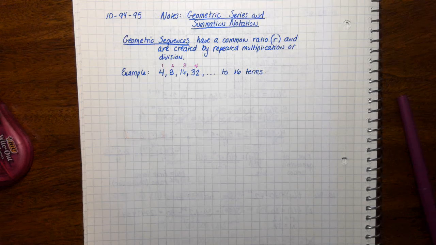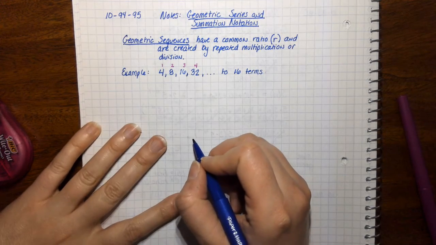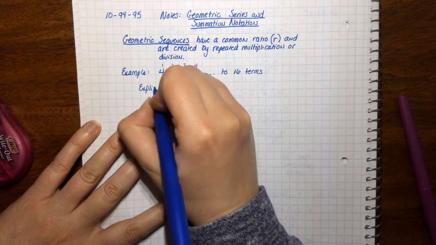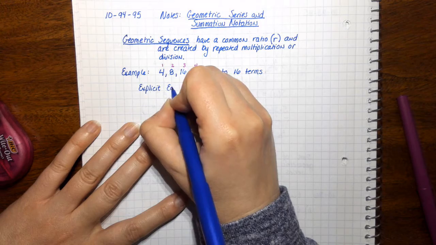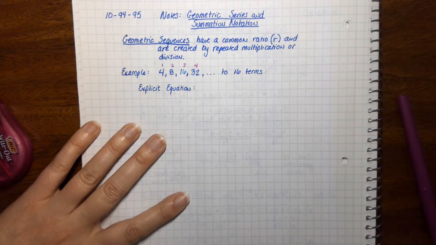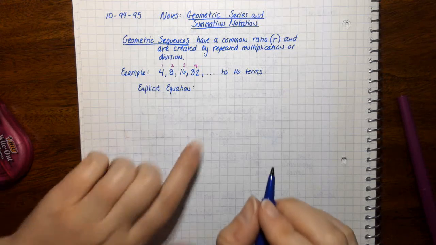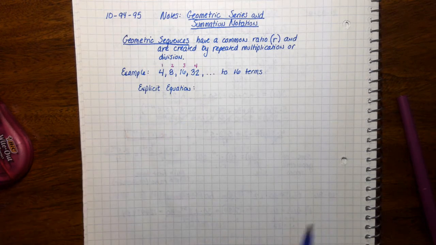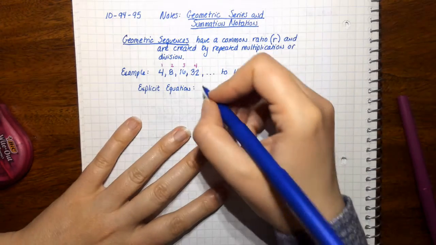Okay, there's a couple of things you need to know for this, and that is how to write the equation. And there are two ways to write this, of course, because you can write it in terms of the 0th term or the first term.